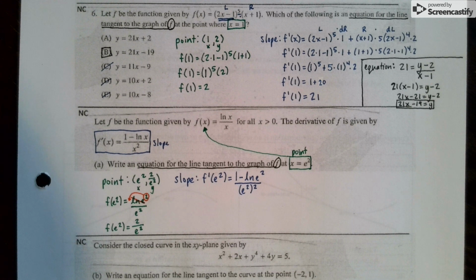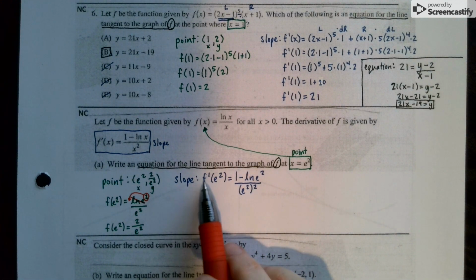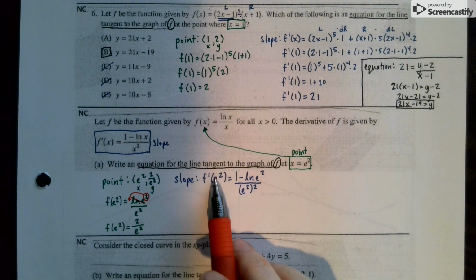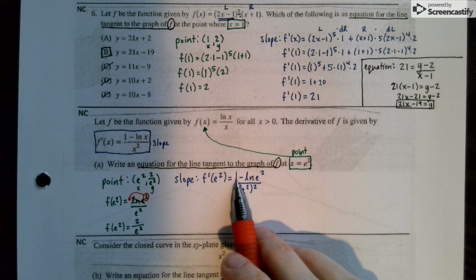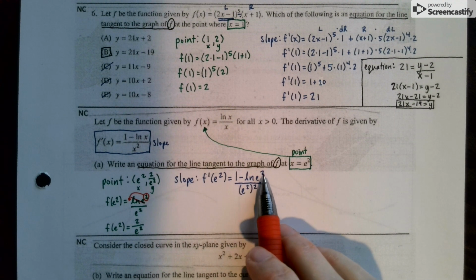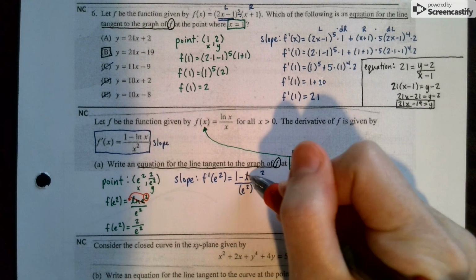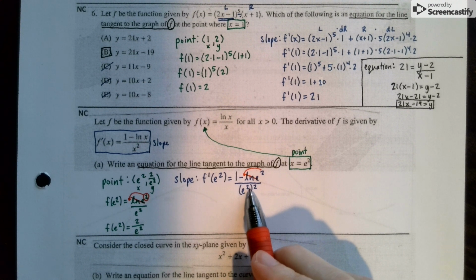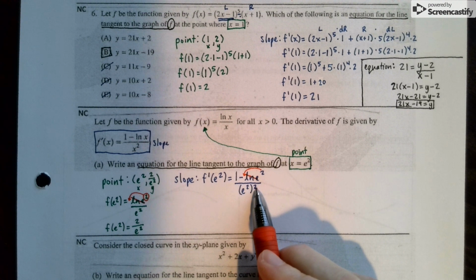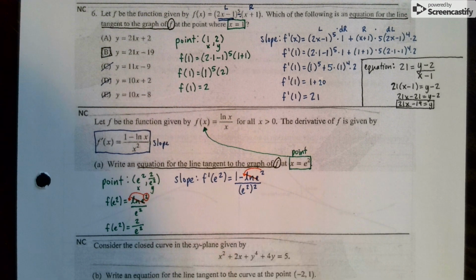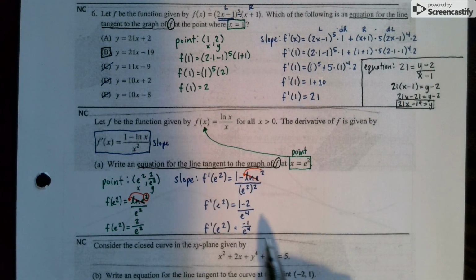My next step is to find my slope using the first derivative. So we'll substitute the e squared x value into my first derivative. So 1 minus the natural log of e squared. We're going to have that cancellation, and the 2 will come down again. And then the denominator, we have e squared, which is being squared. So after simplifying the numerator, 1 minus 2, you get negative 1 over e to the 4th.